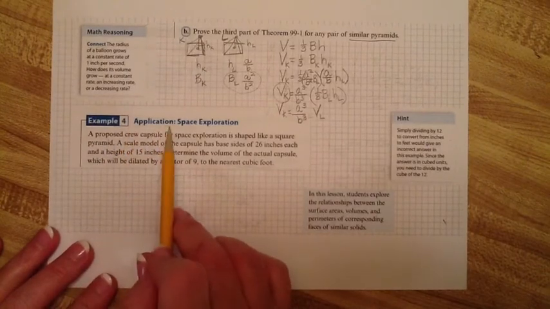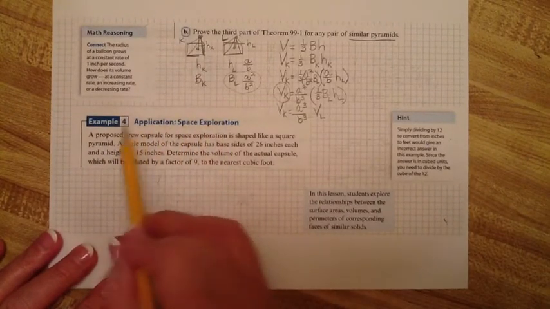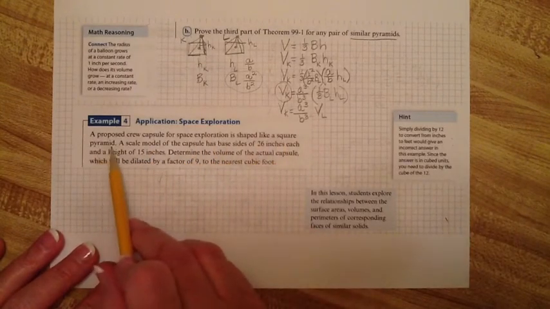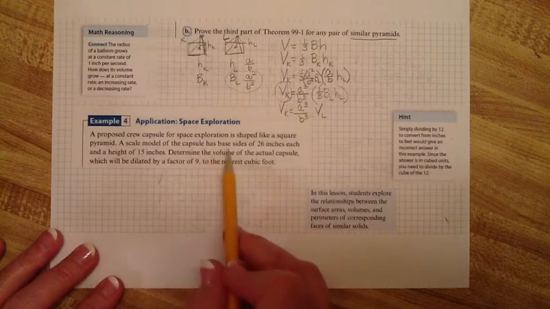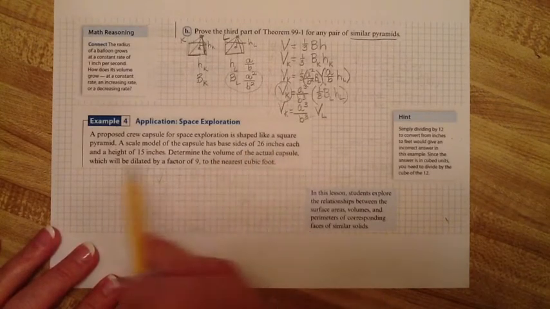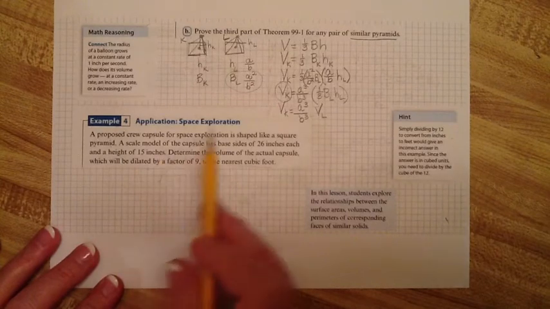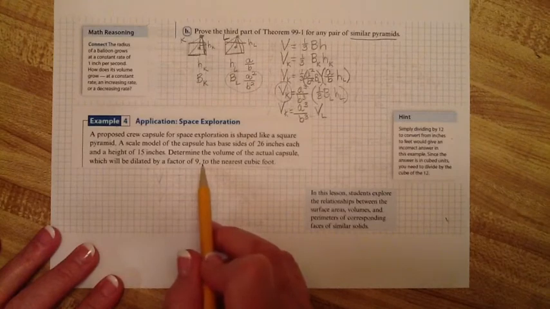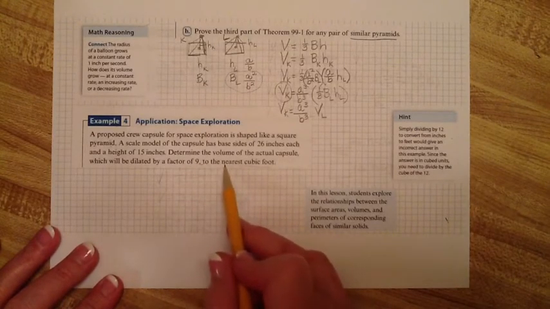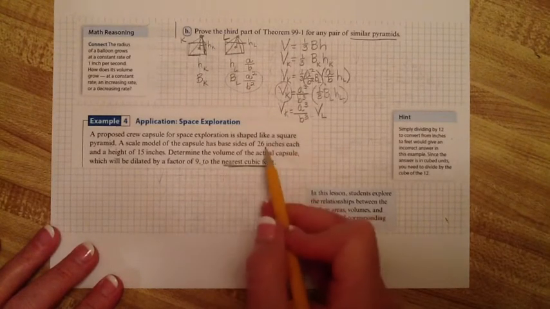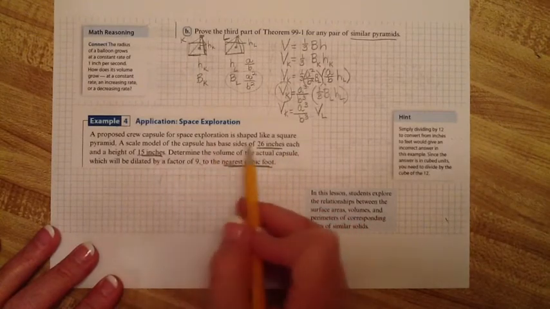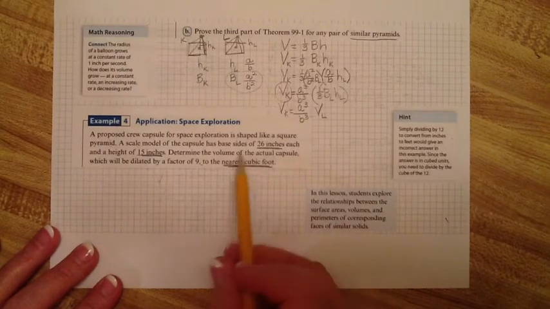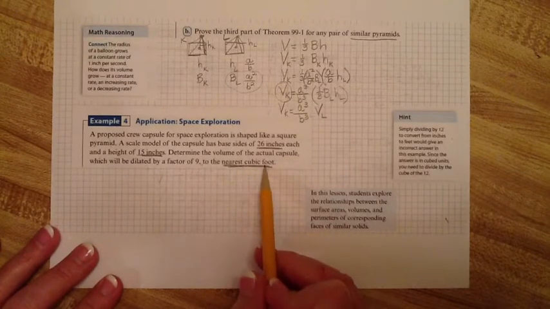Example 4, application: space exploration. A proposed crew capsule for space exploration is shaped like a square pyramid. A scale model of the capsule has base sides of 26 inches each and a height of 15 inches. Determine the volume of the actual capsule, which will be dilated by a factor of 9, to the nearest cubic foot. Now notice we're dealing with inches on our scale model, but we want the actual capsule's volume in cubic feet.